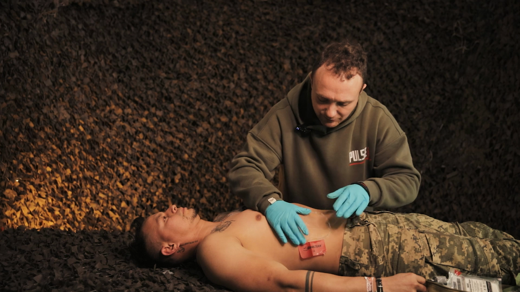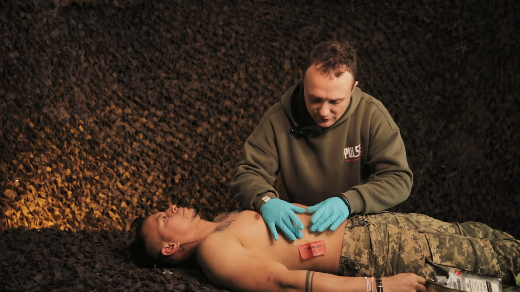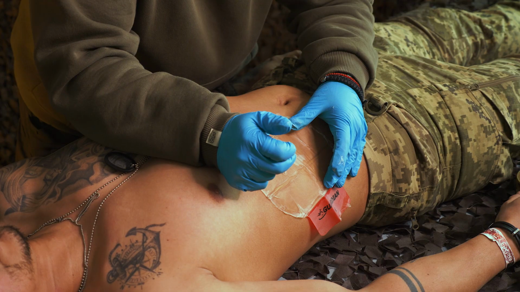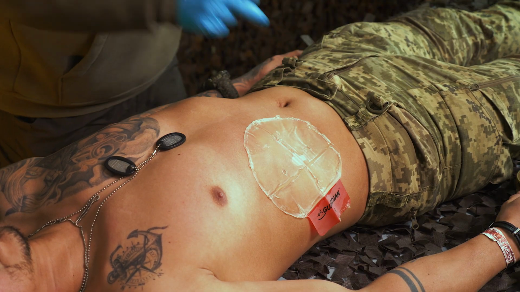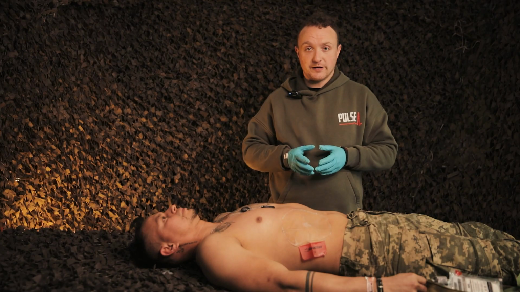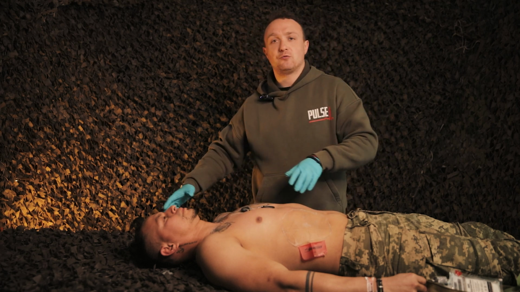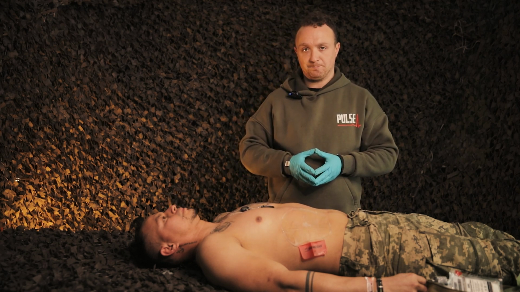After that, you need to make sure to keep the wound in the middle of the chest seal. After that, this injury will be secured for some amount of time, and you can continue with other injuries.